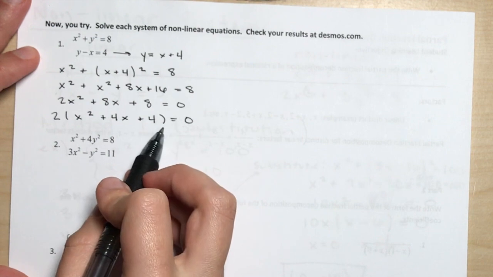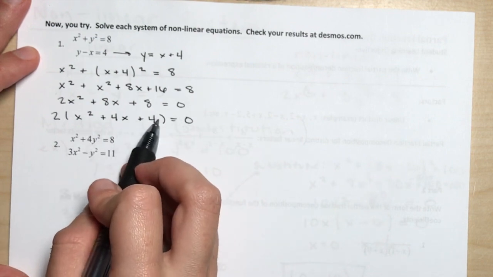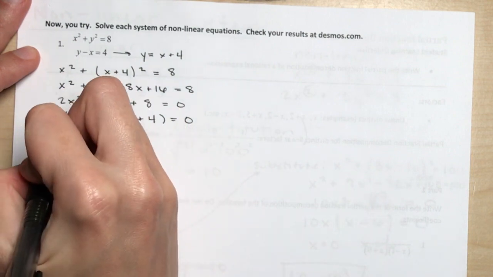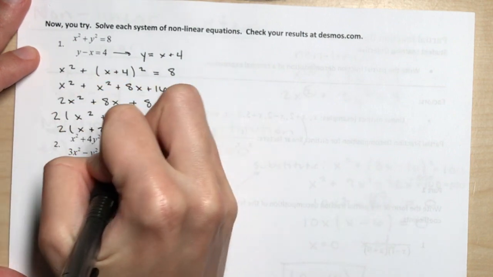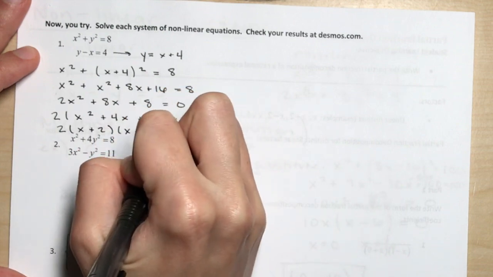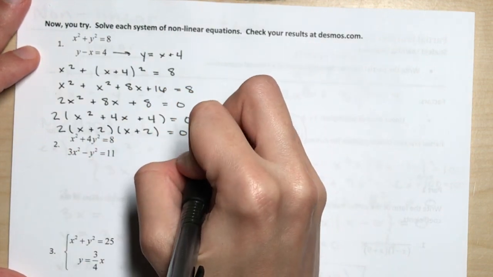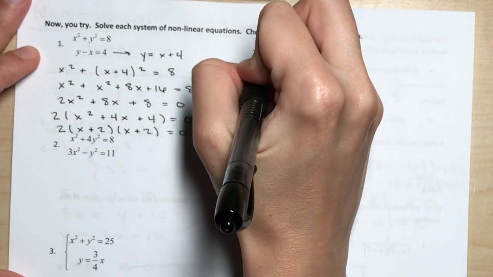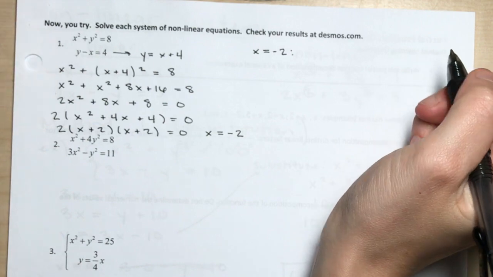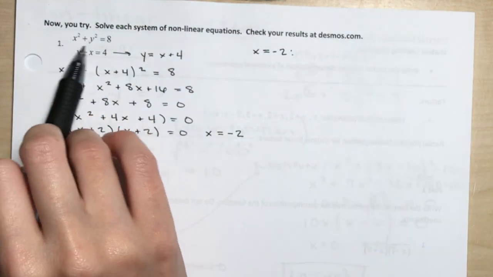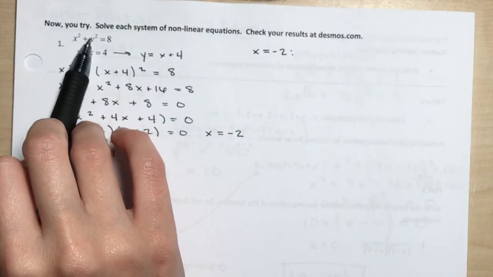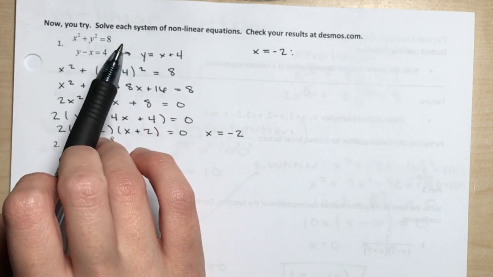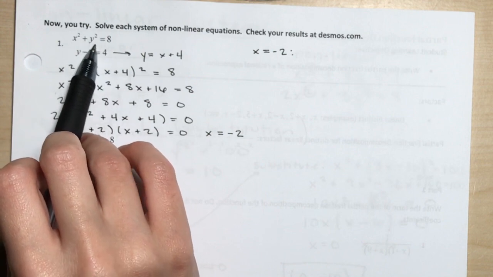Is this factorable? Is there anything that multiplies up to 4 and adds up to 4? Totally, right? X plus 2 and x plus 2. So I have the solution x equals -2. I plug that in. Which one should I plug it into? If I plug it into this top equation, I have y squared, right? That's going to give me something funky, right? It might give me 2 answers.